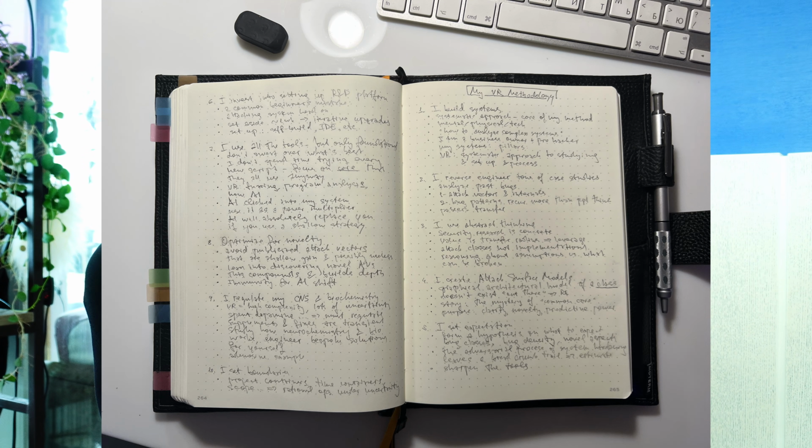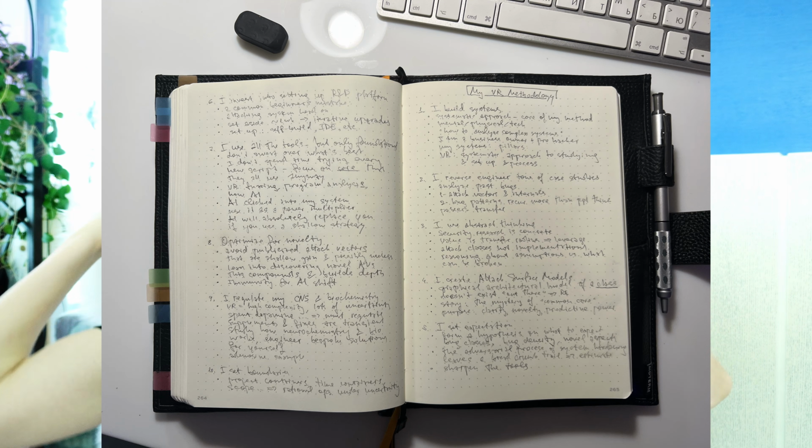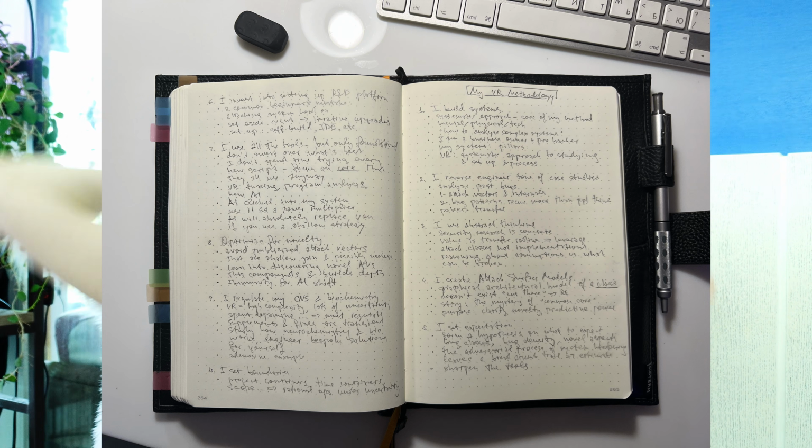There are 10 points, and I think that this methodology is very universal. It can be applied to pretty much any research area where there is complexity, uncertainty, and the requirement to push the boundary to develop novelty. Probably in much of scientific research, the same system would be used, so it's pretty much universal.